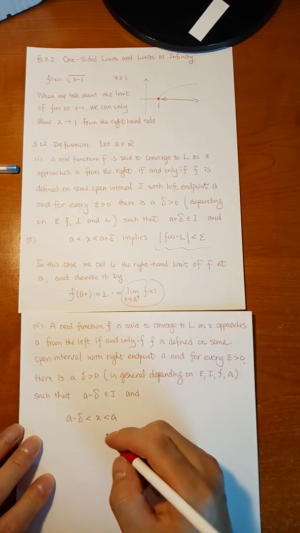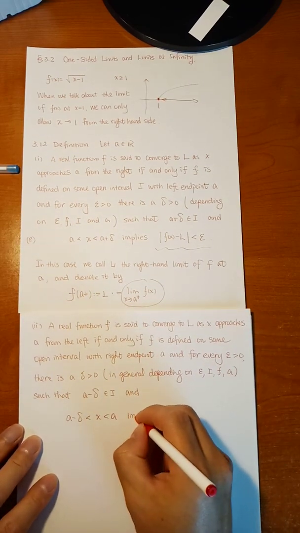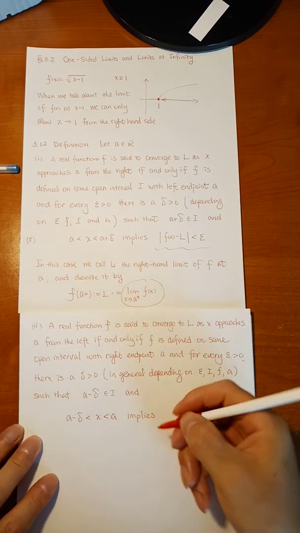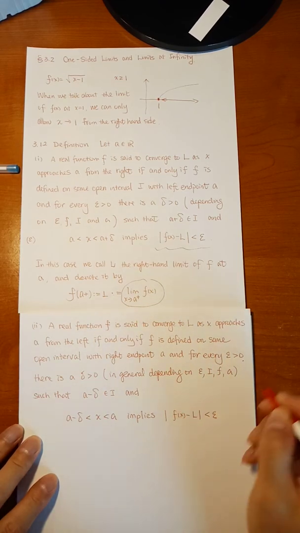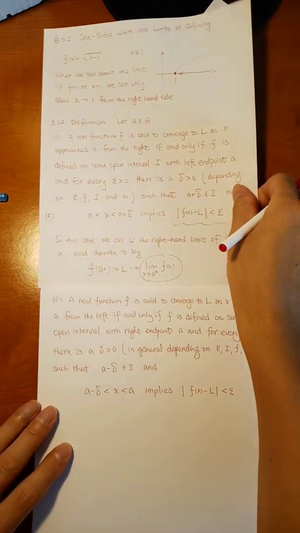Okay, left hand limit. This implies absolute value of f(x) minus L is less than epsilon.